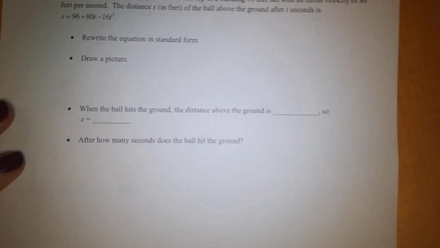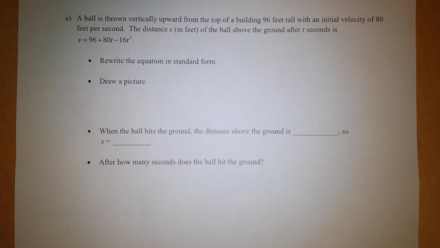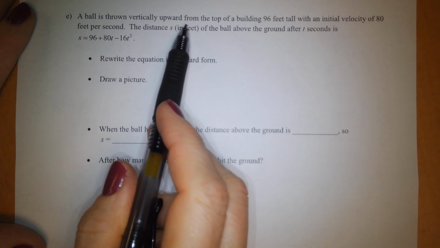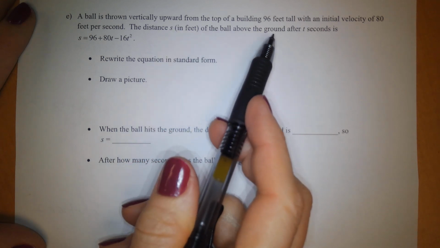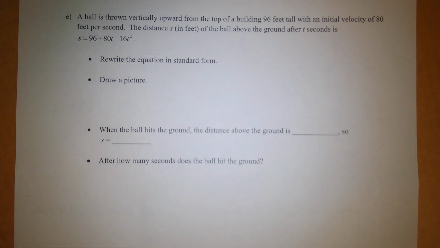All right, on to the last question. It's an application problem. The application says that a ball is thrown vertically upward from the top of a building 96 feet tall with an initial velocity of 80 feet per second. The distance s in feet of the ball above the ground after t seconds is s equals 96 plus 80t minus 16t squared.